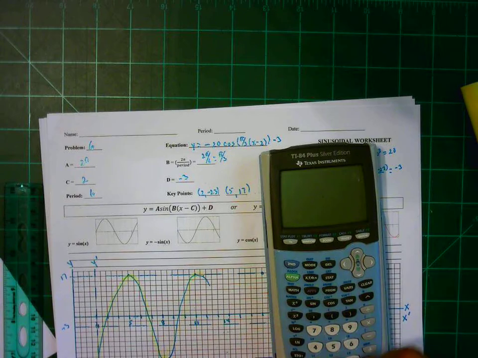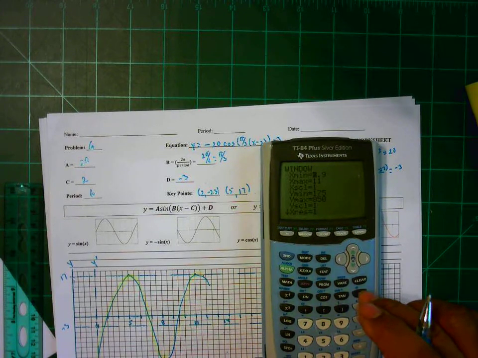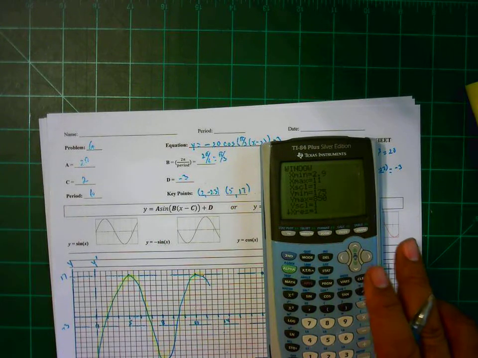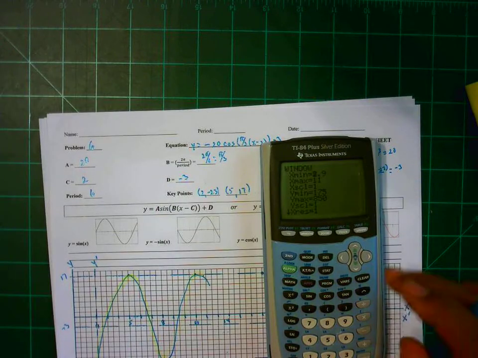Now if we look at this, our window on the y-axis has to go from negative 23 to 17, and on the x-axis, this is number 6, we need to go out past 13.2, so let's go out to 14 on the x.